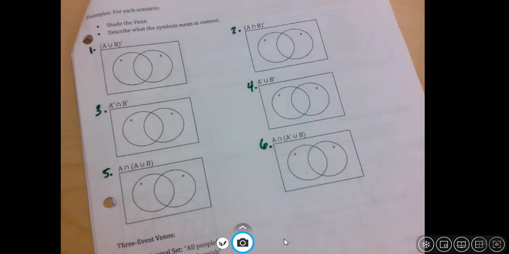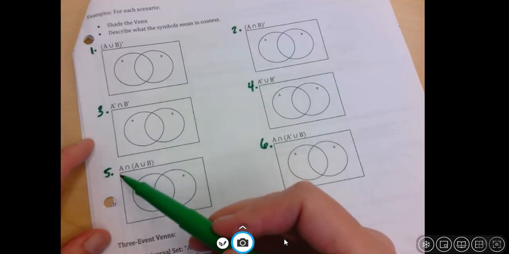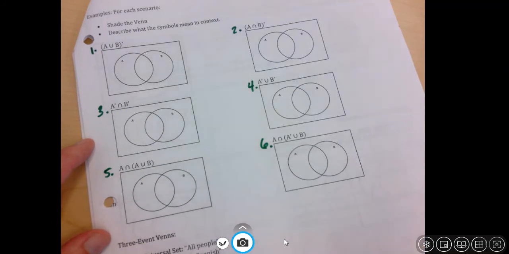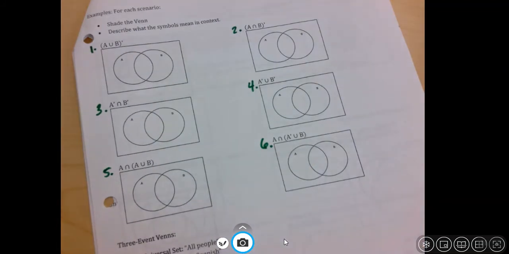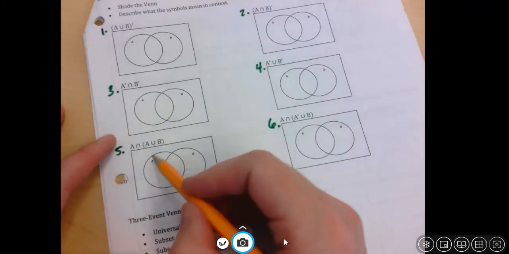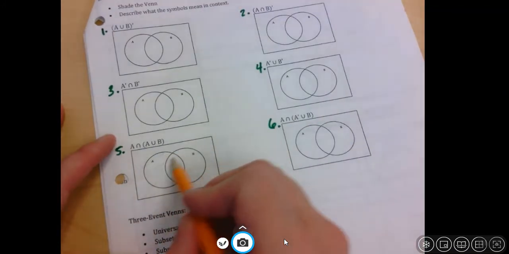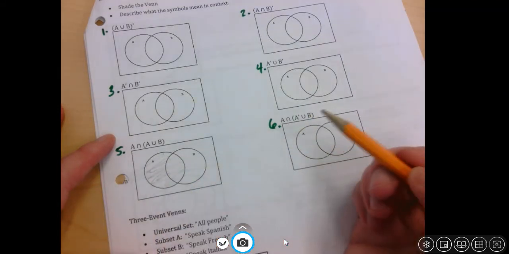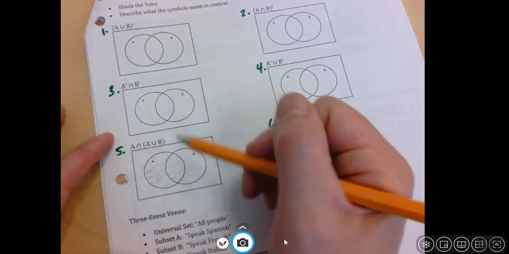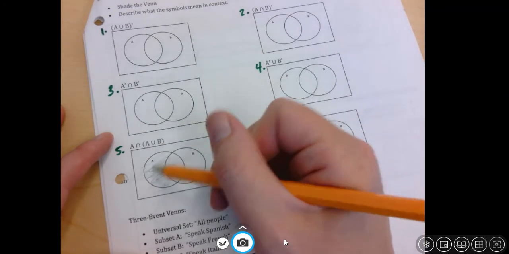All right, which one should I work through? 5 and 6? I'll do one of them. 5, okay. All right, so 5 is the intersection of A and A union B. So that means it has to be in both A and A union B. So I am going to use a pencil for this one because I'm going to do both and then I'm going to erase the parts that are not in the overlapping. So A is all of this. That's A. And then I need that place where that intersects with A union B. Now A union B is all of this.